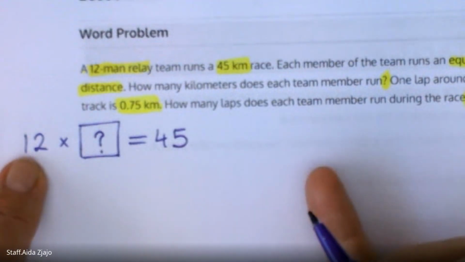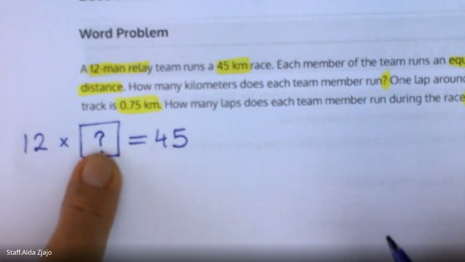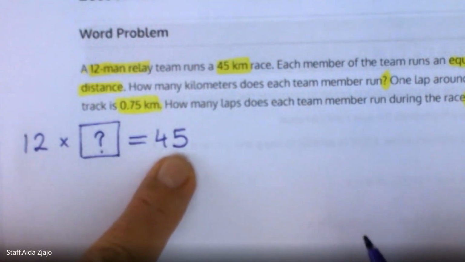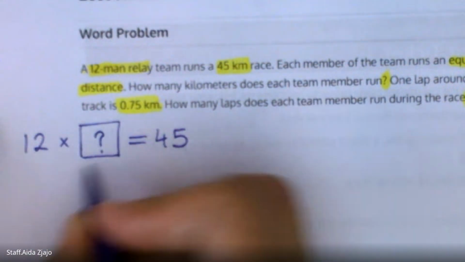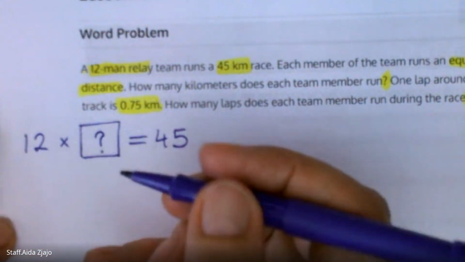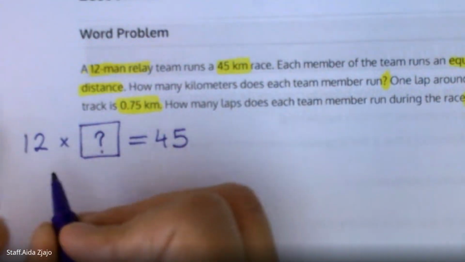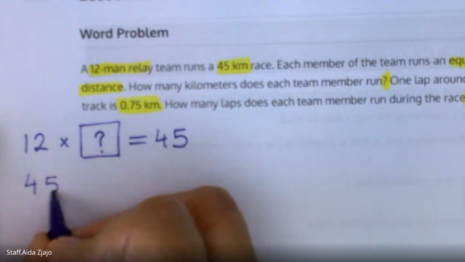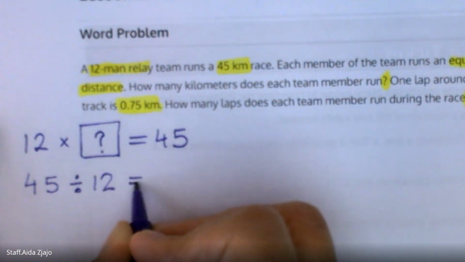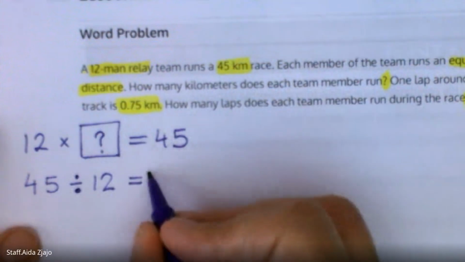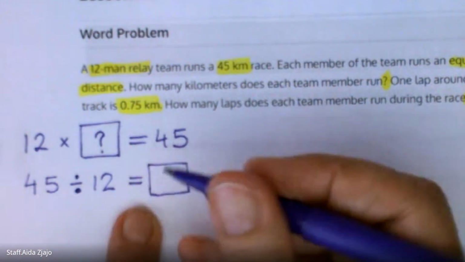So we know 12 people times how long each person will run will give us 45 kilometers. This is called a semantic equation. If we're gonna solve it, we need to do division. So what we need to do is 45 divided into groups of 12 will give us how many in each.